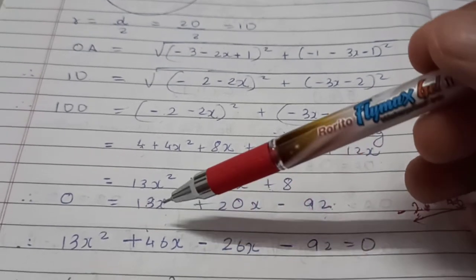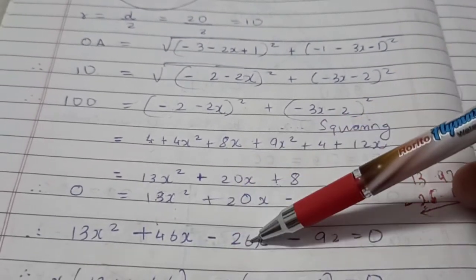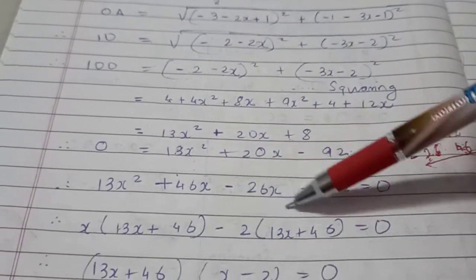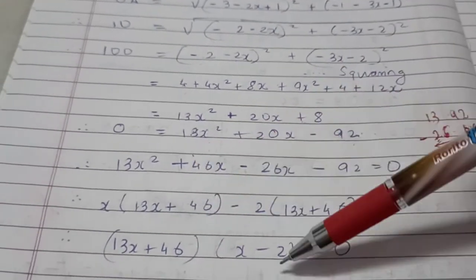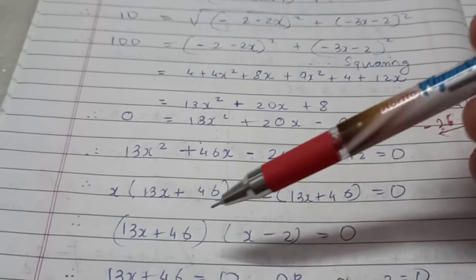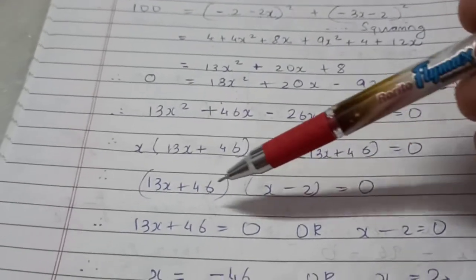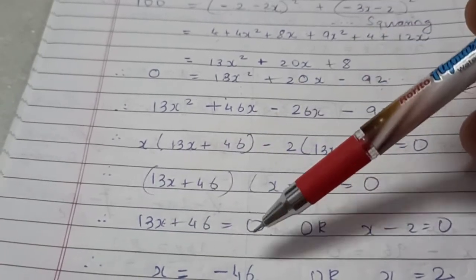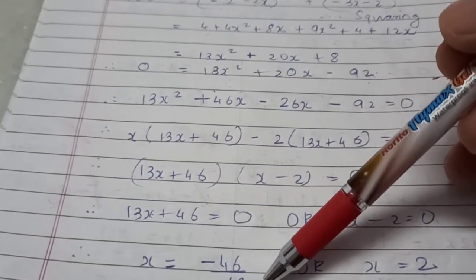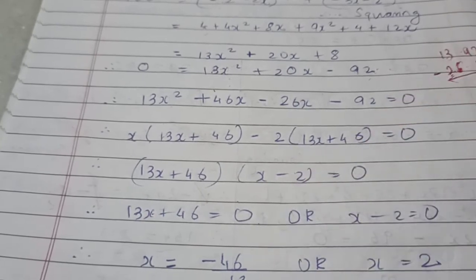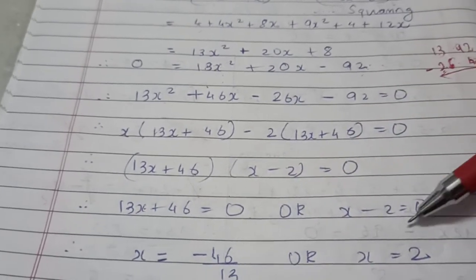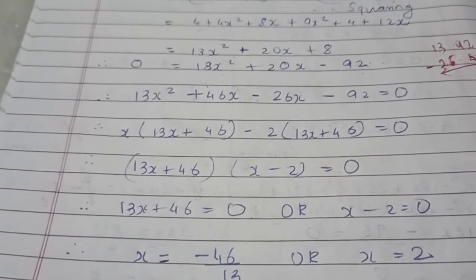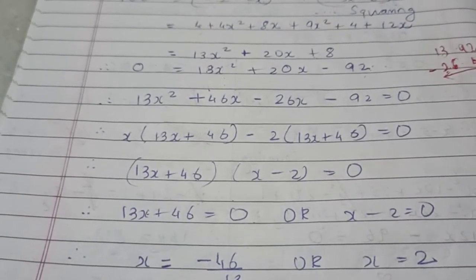So the splitting is 46 minus 26. Take x common here, take -2 common here, brackets are same, remaining terms here. So either this is 0 or this is 0. So 13x will be equal to -46, 13 goes down, so x is equal to -46 upon 13. In this chapter, no need to convert it into mixed fraction, or x is equal to 2. So I got two values of x, and that was the question. Find the value of x.